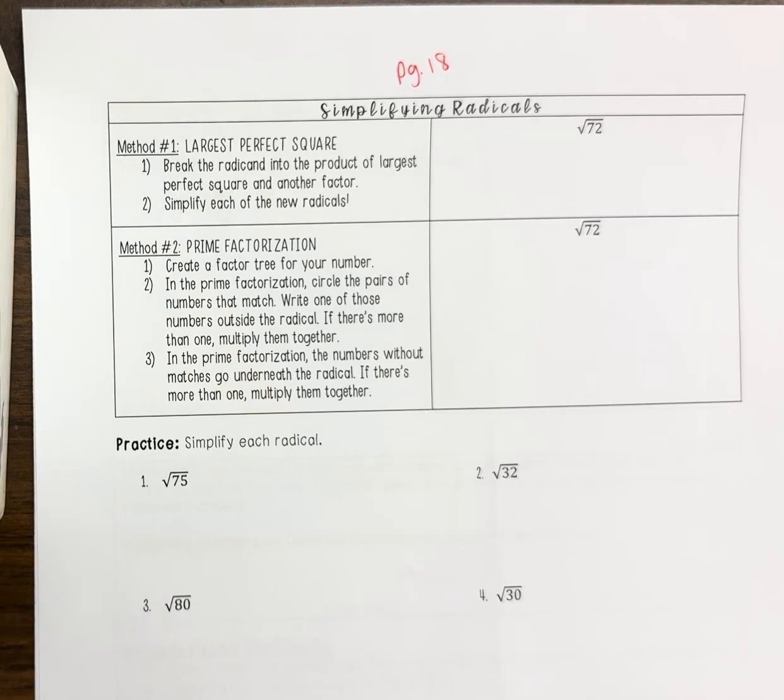Hi everyone, this video goes over simplifying radicals and some imaginary numbers in the Unit 4 packet. Your calculator can do a lot of the things that I'm going to show you today, so I'm going to give you some of the background information and then I'm going to show you how to do it on your calculator.